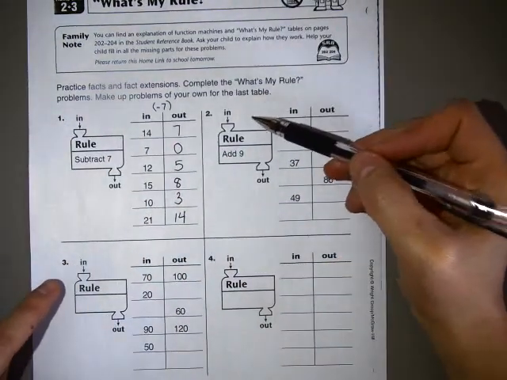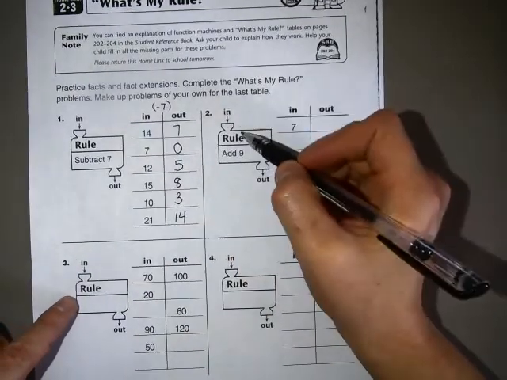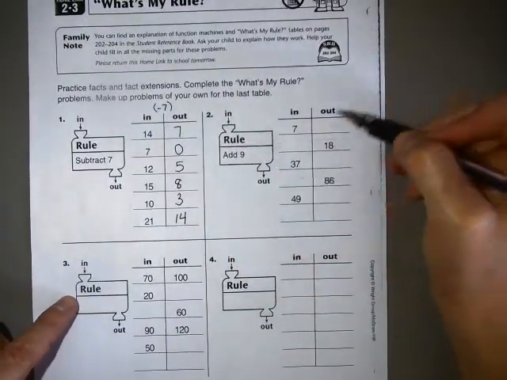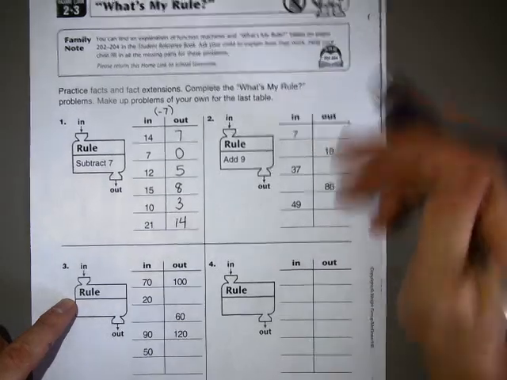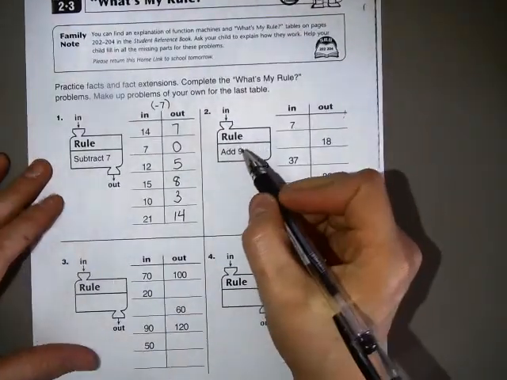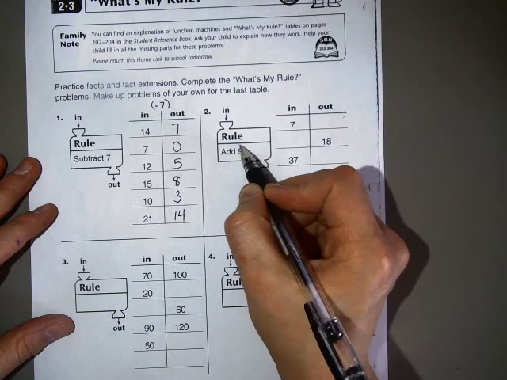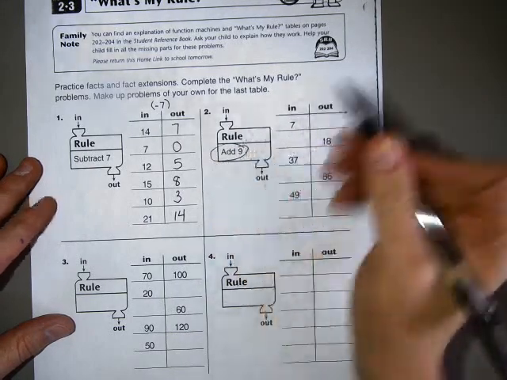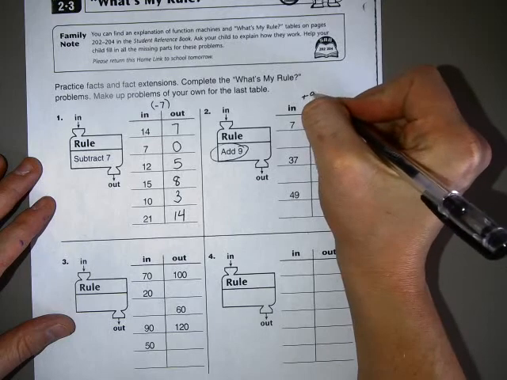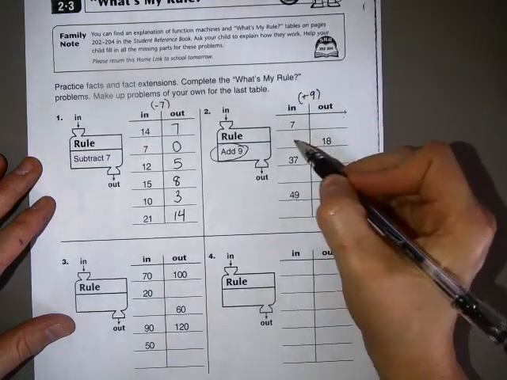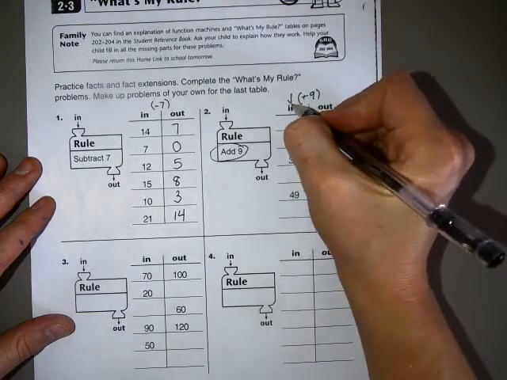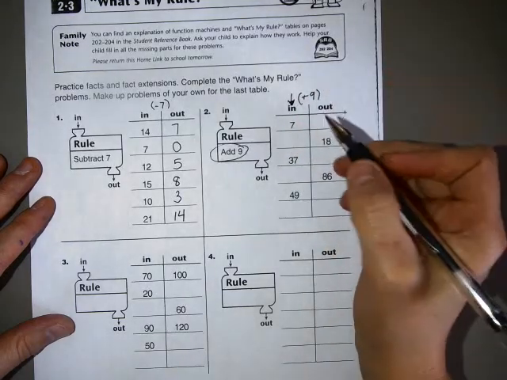For these two, for numbers 2 and 3, we notice we have numbers in and numbers out, but we have to figure out in either one category or the other. And the way we do this is for this one we take a look at the rule. And we see the rule is add 9. So I'm going to come up here and put add 9 so that I remember that's what I'm doing to the number on this side. It's the number that goes in that I'm doing the rule to.